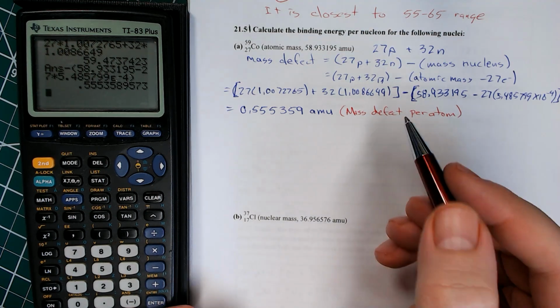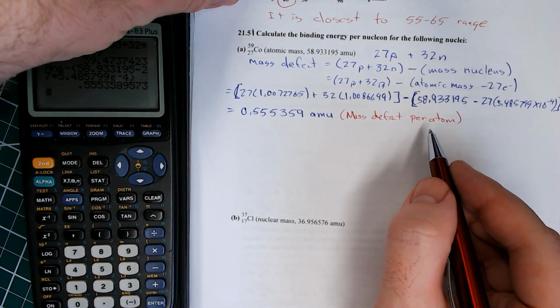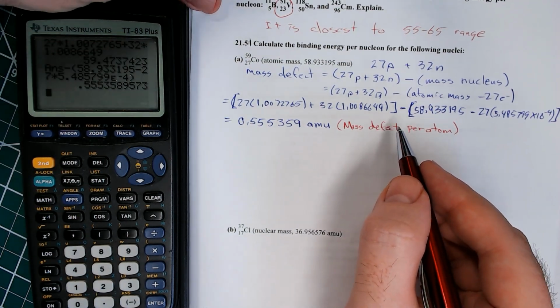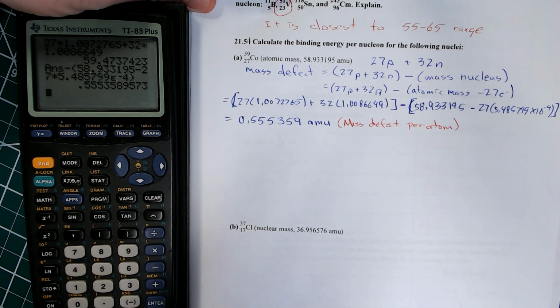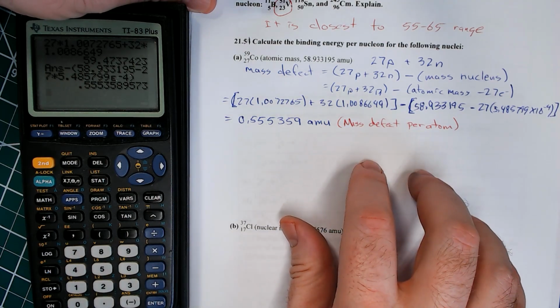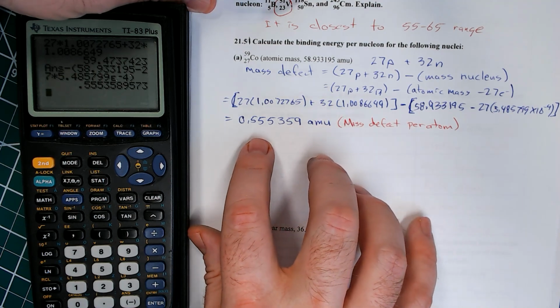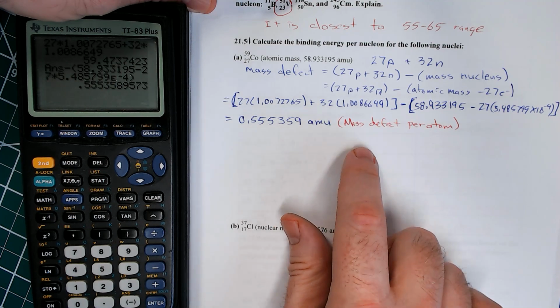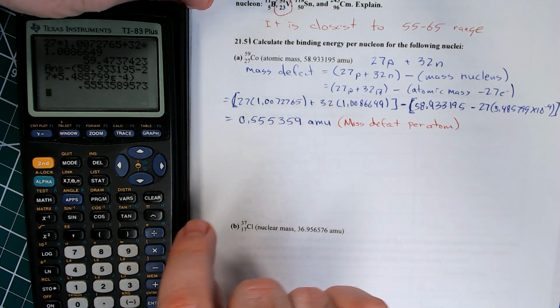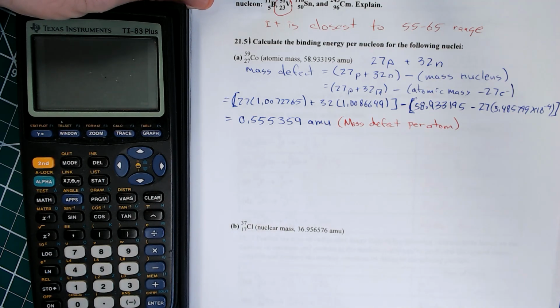Okay, so at this point we have calculated the mass defect per atom. The next thing we want to do is convert this into kilograms. So we're going to need to take that number and divide by Avogadro's number. So I'm just going to clear that out, and I'm going to turn off my microphone again.